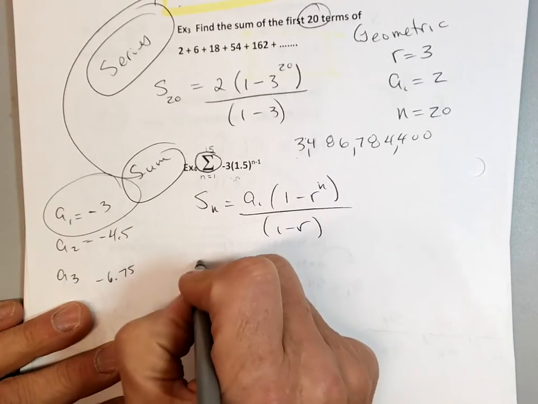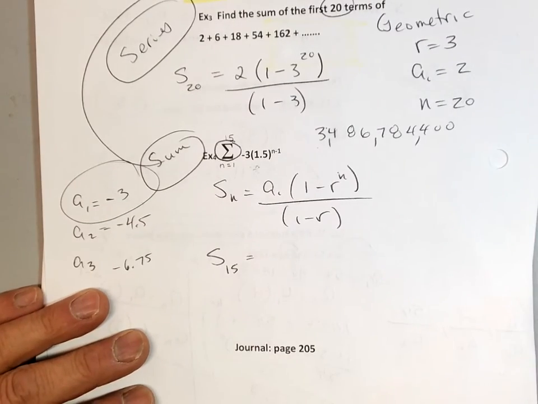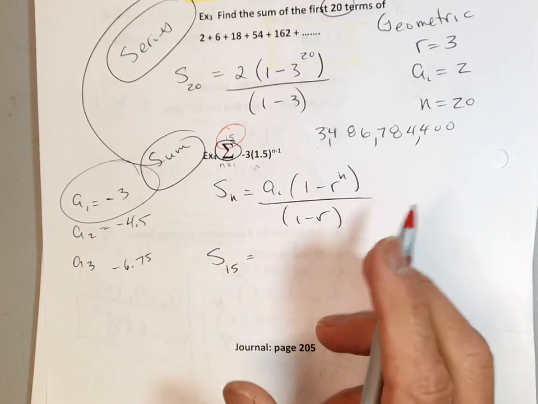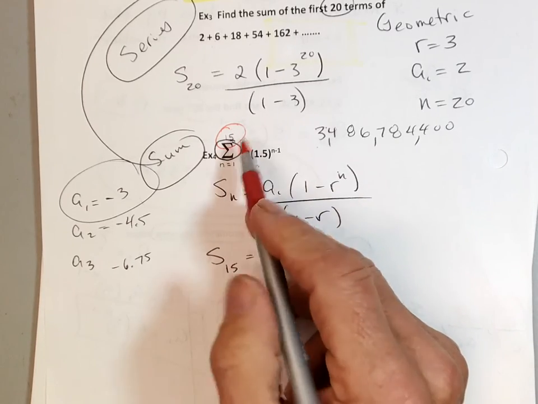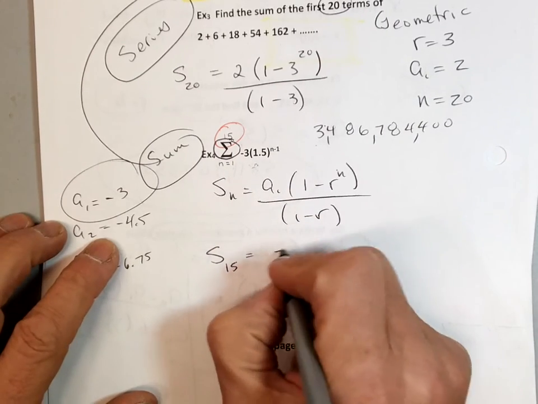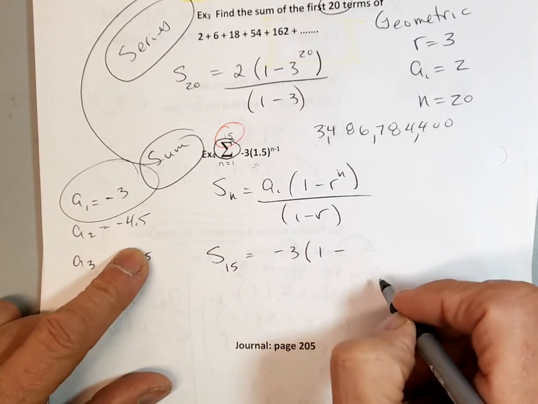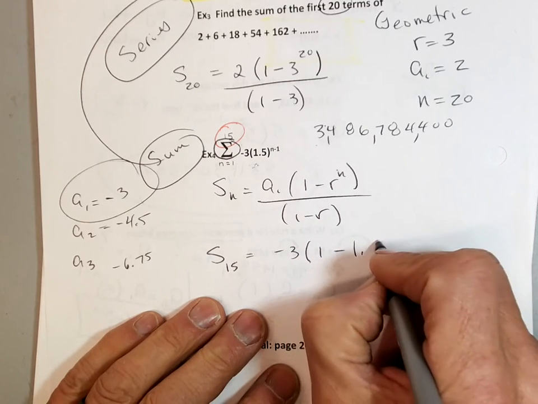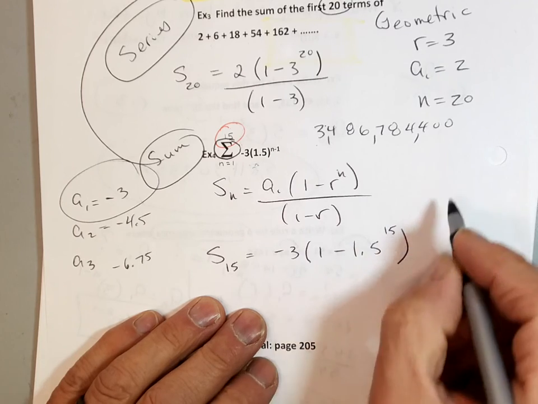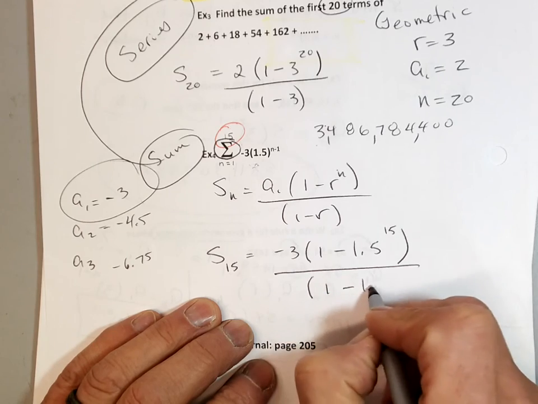So let's go straight to S of 15. Why did I put 15 there? Because you're trying to get all 15. Yeah, because I'm going to plug in 1 through 15, so it'll be 15 numbers. Again, I'll say it again. I'm going to plug in 1 through 15, so there'll be 15 numbers. Okay, so then A1, negative 3, times 1 minus my multiplier, which is going to be 1.5 to the 15th power, divided by parentheses 1 minus 1.5, okay?